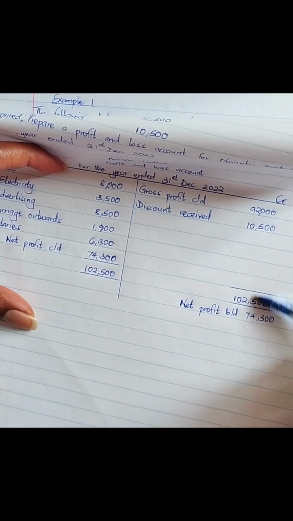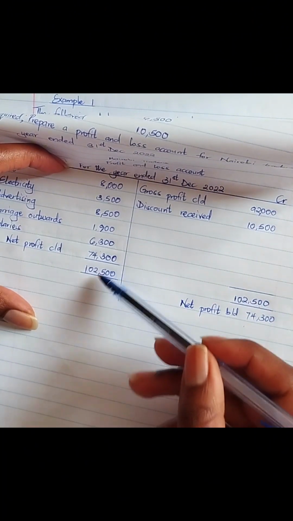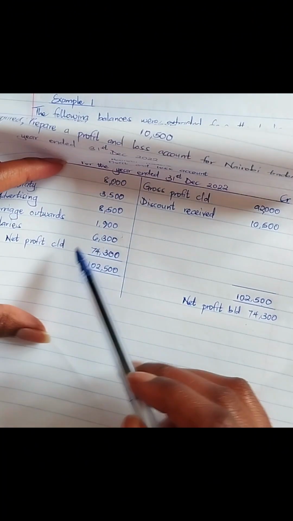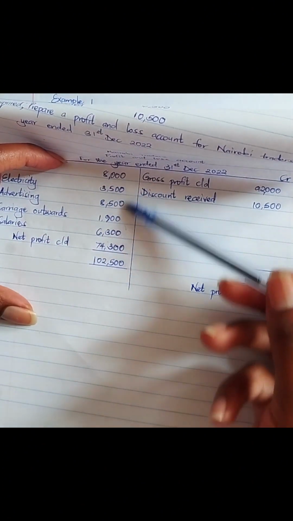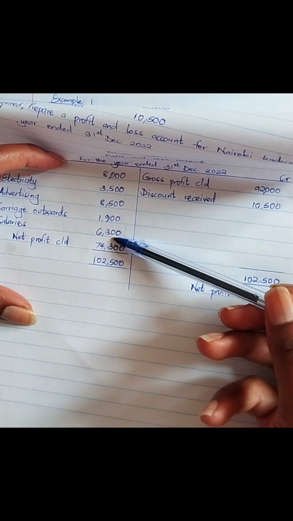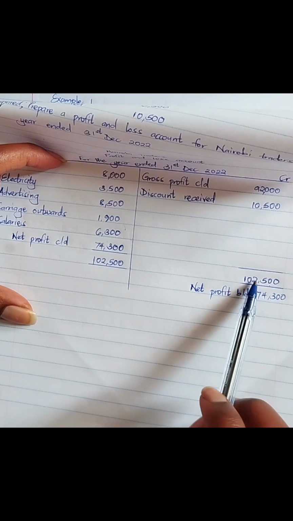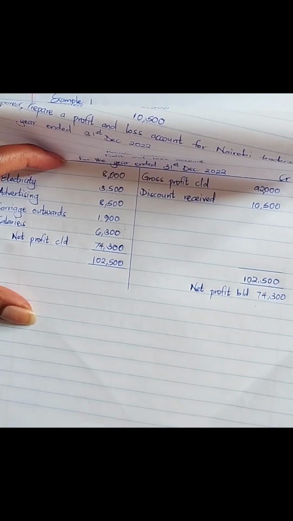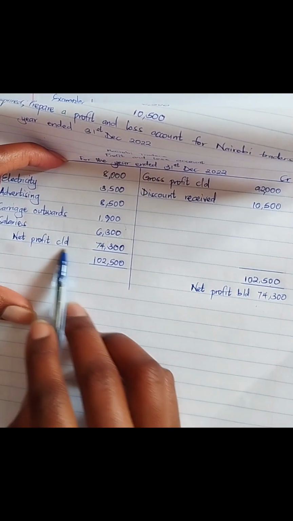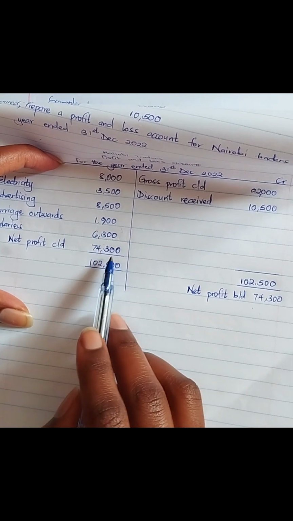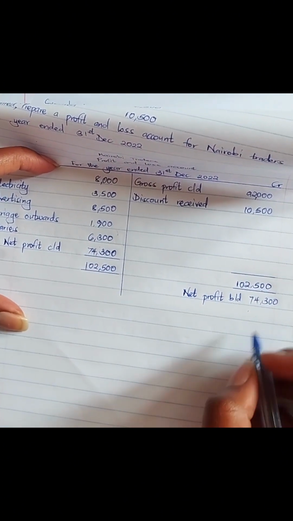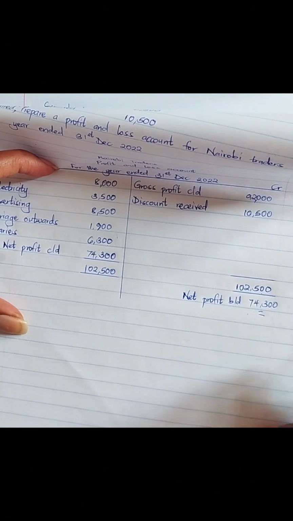This is it, a total of 102,500. When you subtract the total of 28,200 from these expenses, subtract that from what you got from the credit side, you get the net profit to be 74,300, and you're done with your calculations.